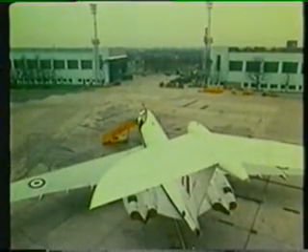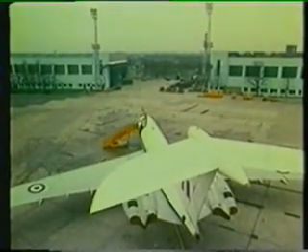At higher speeds, the sort of trailing edge controls we've seen may or may not be very effective. On aircraft like this, it's more effective to move the whole of the tail. On such aircraft, the whole tailplane moves about a hinged point.